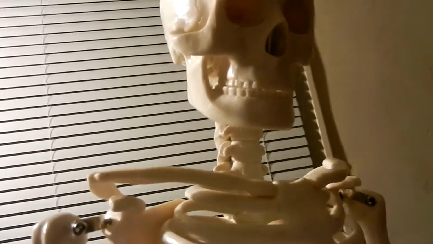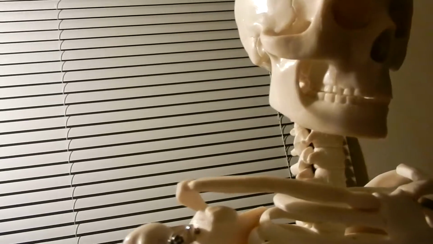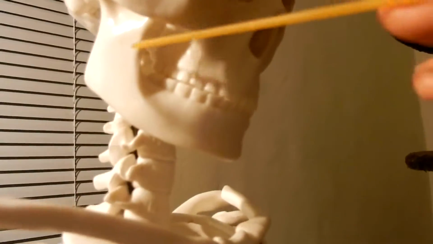Next, we're going to be looking at the mandibular ramus, which is here in this area. Next, we're going to be looking at the mandibular notch. It's a little notch up here.